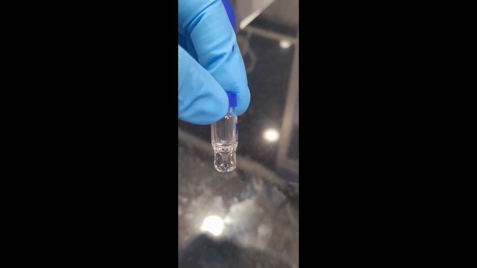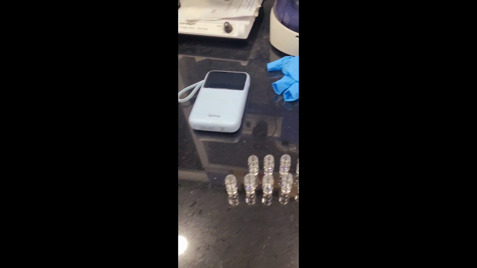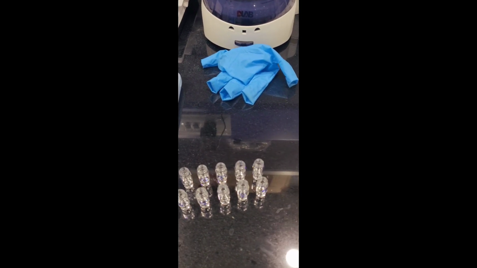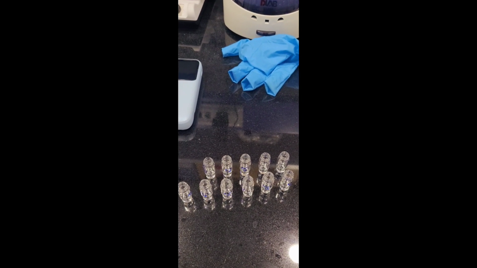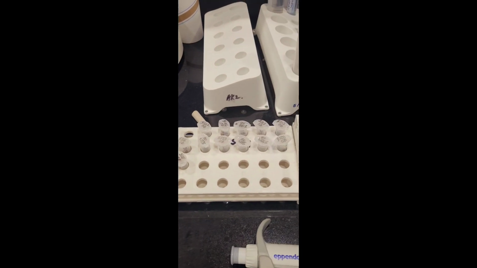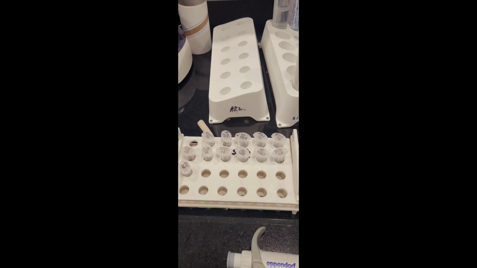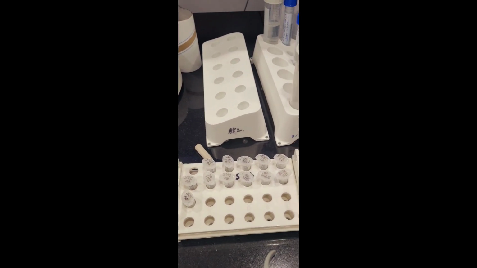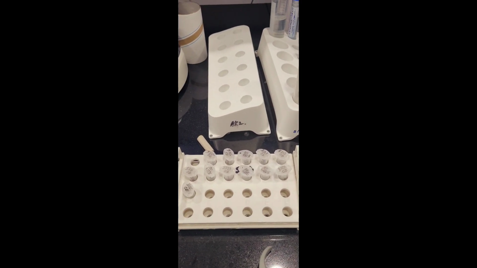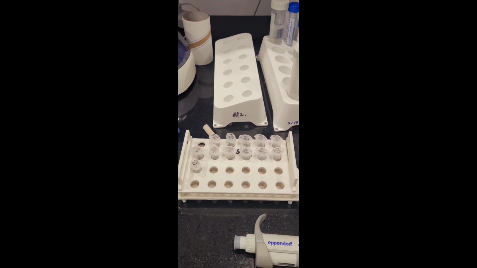The first sample is being made ready. When all these 12 samples are ready, we will put them into the auto sampler tray in the nano LC system, and from there we give the injection.